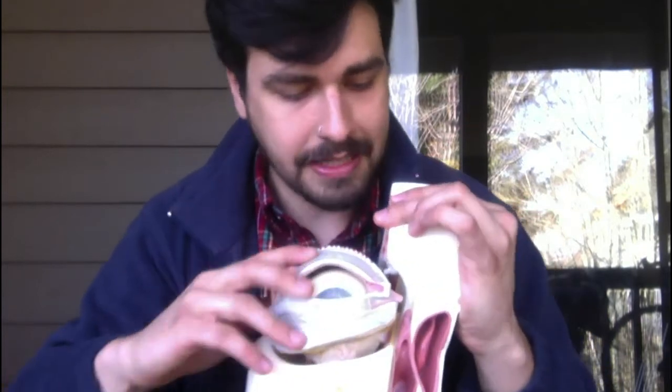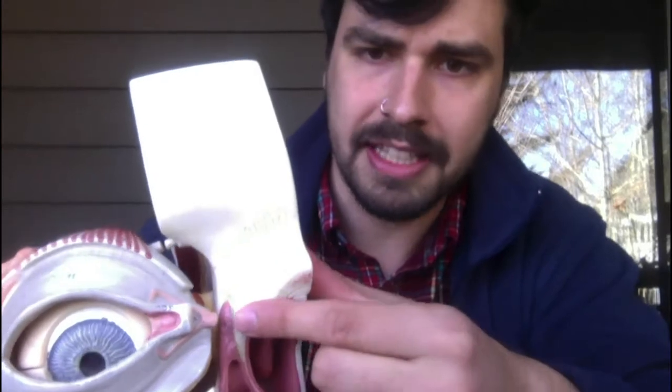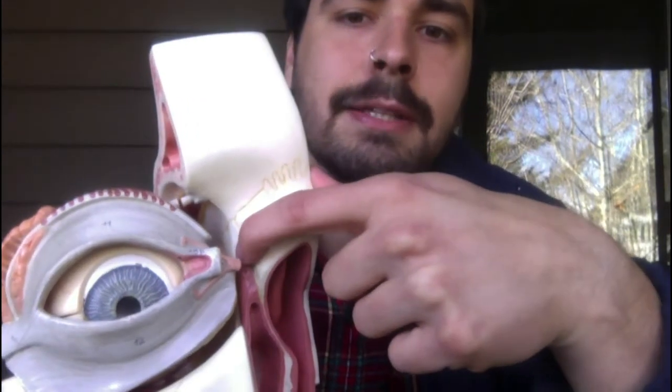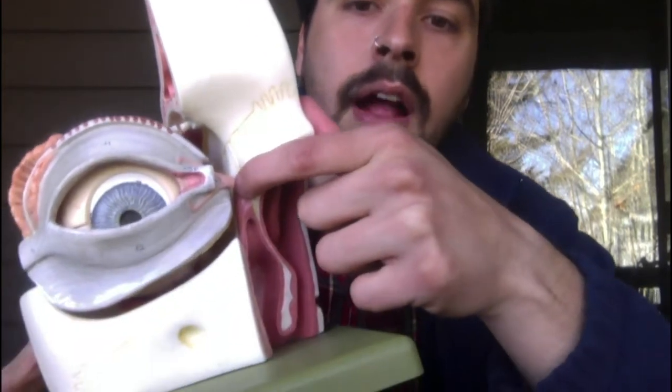So I'm going to put this back together for a second. The lacrimal sac. Tears go from here, travel along here, collected there. The lacrimal sac is going to be this piece right here. That's where the canaliculus are going to travel into, and then from the lacrimal sac, those tears and any of that gunk is going to go down into the nasolacrimal duct.